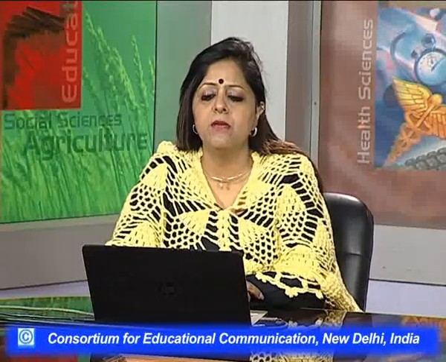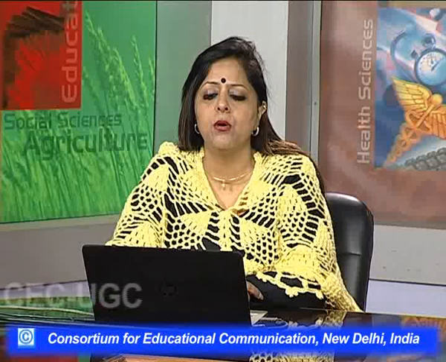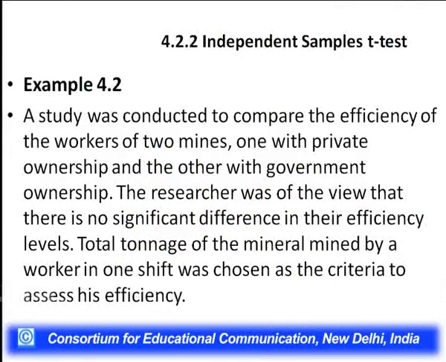In the first session we took on the one sample t-test. In this session I will be talking on independent sample t-test. Let us have a look on this. The study was conducted to compare the efficiency of the workers of the two mines, one with private ownership and the other with government ownership. The researcher was of the view that there is no significant difference in their efficiency levels.